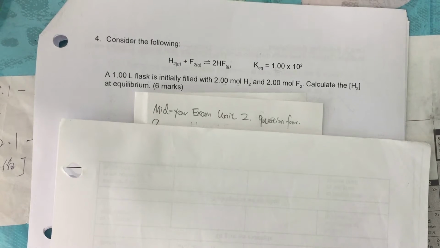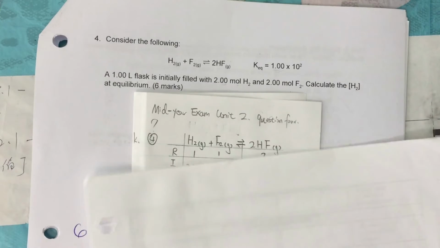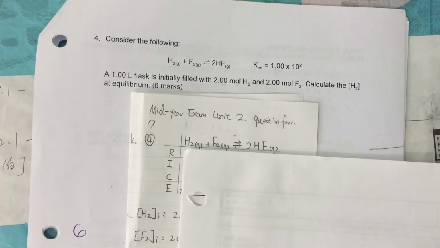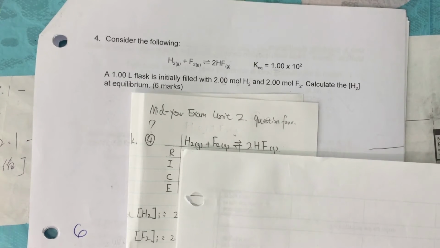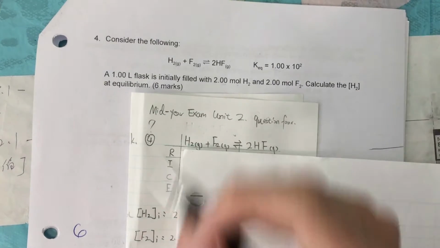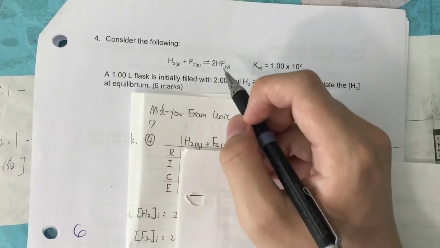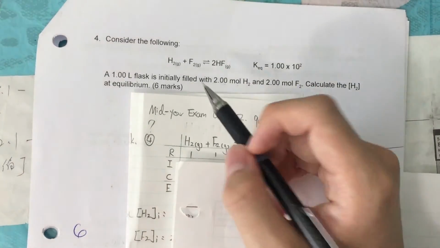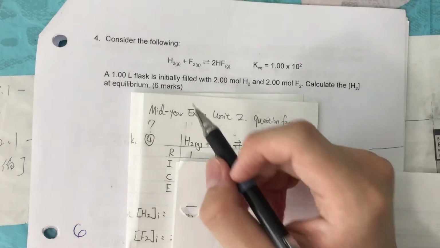Okay, how can you calculate that? First and foremost, let's draw a RICE table. What does RICE table stand for? Well, R stands for ratio. So the ratio is going to be 1, 1, 2, so we're putting 1, 1, 2 in there. I stands for initial. So what is the initial in there?